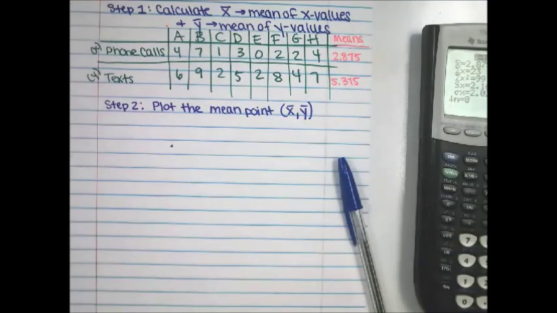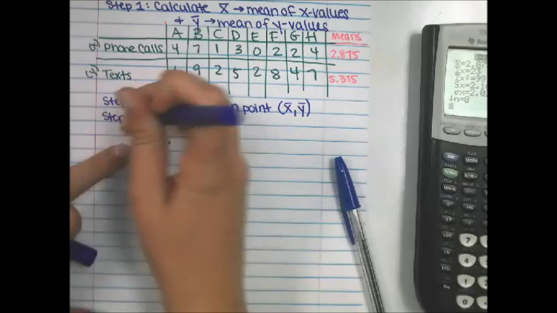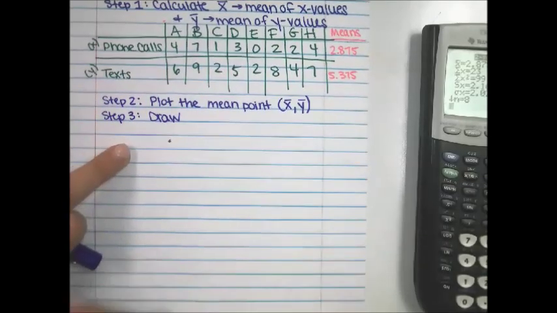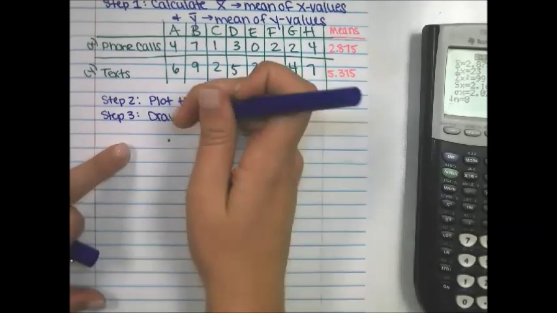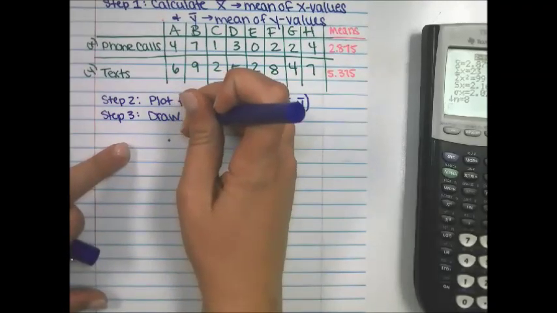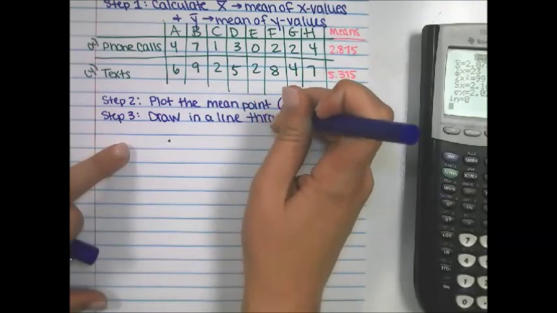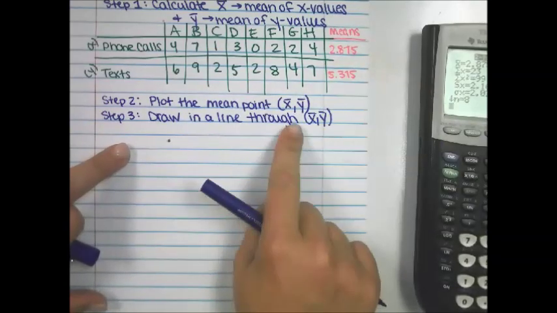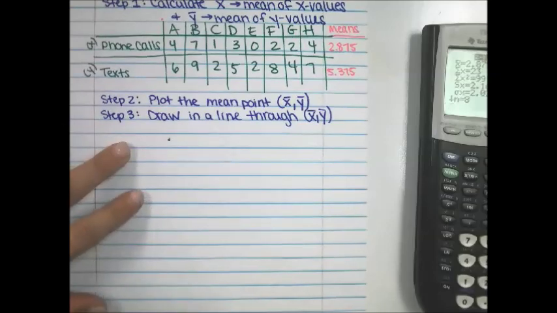So we are going to sketch or draw, let's see, step 3. Now this is not a precise instrument. We still are kind of guessing, but we at least have our mean point that we're going through. So the IB exam likes having you find and graph the mean point. That's a very popular question that they like to ask.